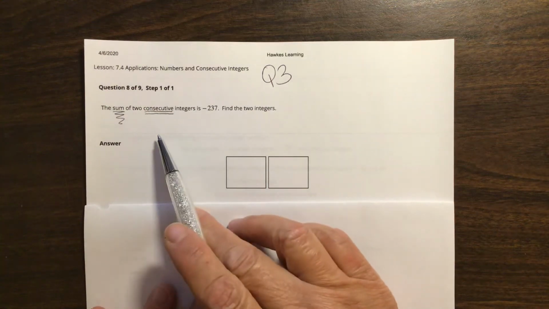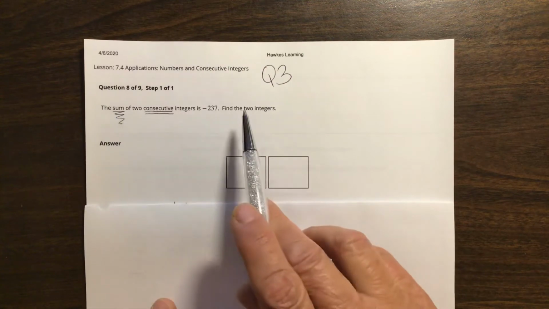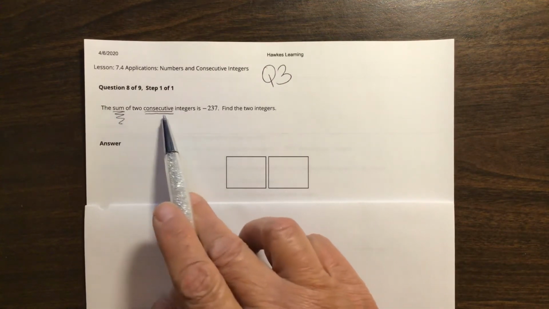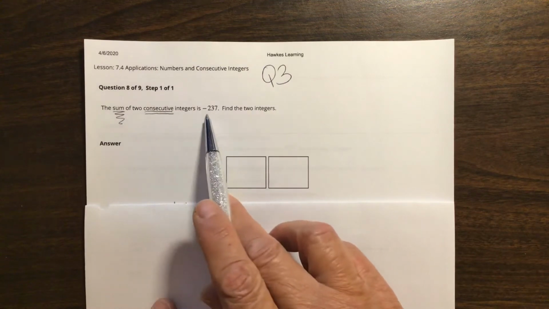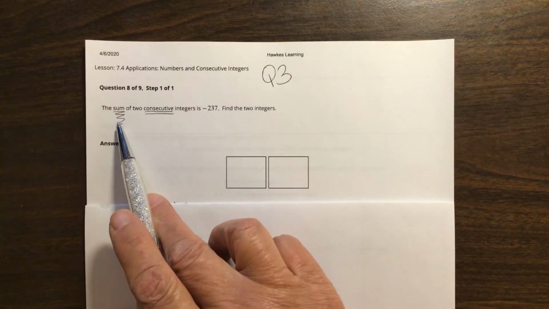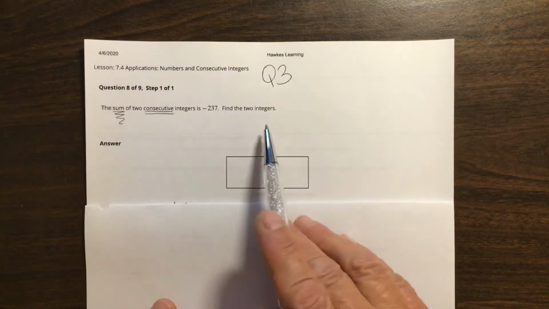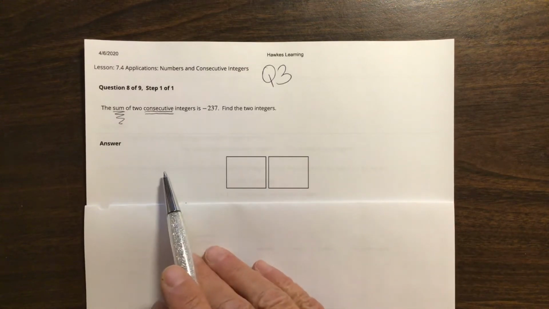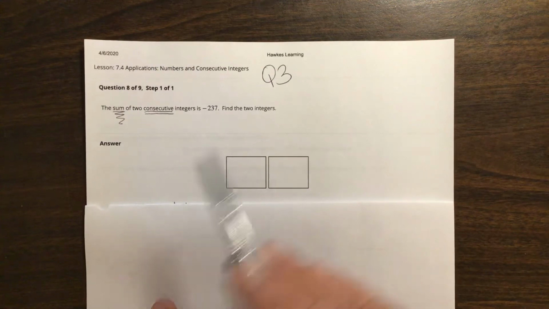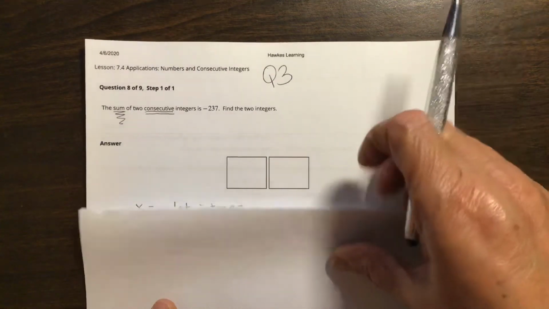In this last example, the problem says to find two integers. The sum of these two consecutive integers is negative 237. So we're going to be adding two numbers together. Consecutive means these numbers come one right after the other, like 3 and 4, or 17 and 18. So two consecutive numbers. Integers just means they're whole numbers.